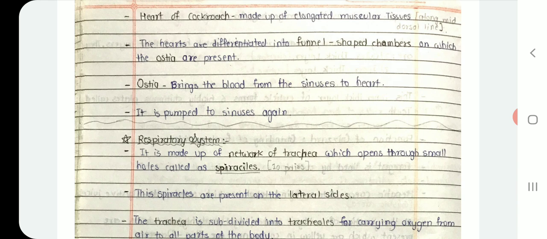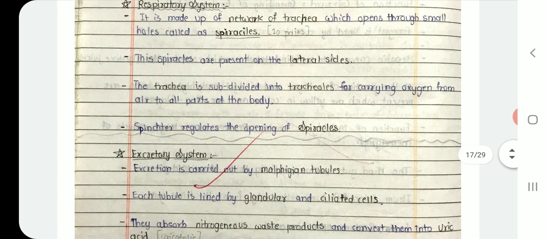So in the heart the pumping of the blood takes place, and after that the sinuses are the ones which carry the blood. So this is about the second type of system, and that is the circulatory system. The third type of system is the respiratory system.